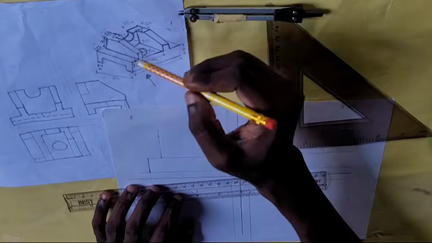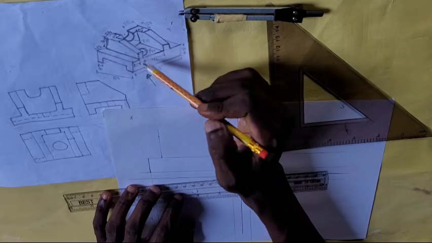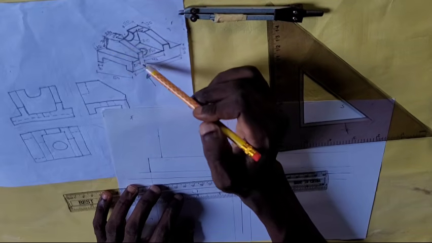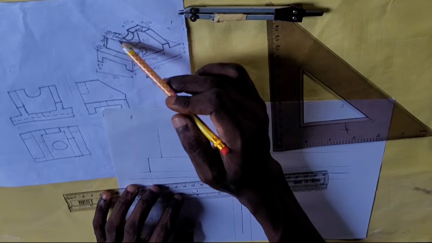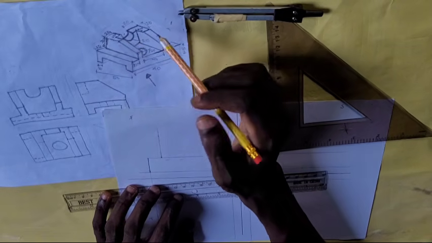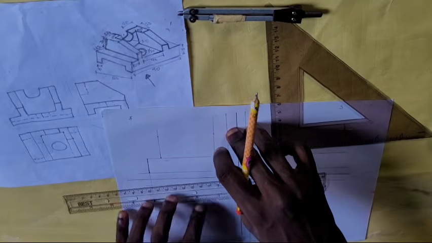Now, what I'm going to do is, from that 30, which is this end, I measure from here to here. From here to here is the same thing as from here to here, so it will be 30. So I will have to draw a line here, draw a line here to join them together. Let me draw a thin line first to join them together.